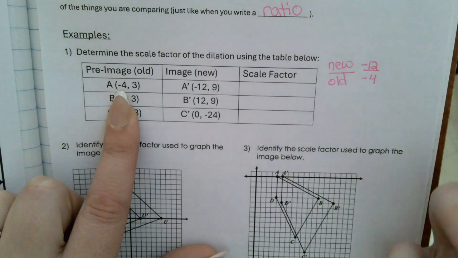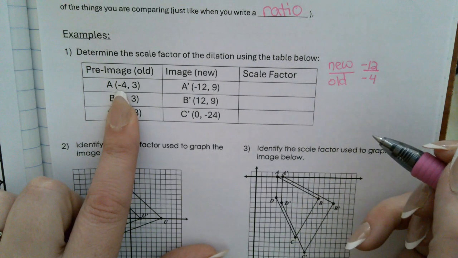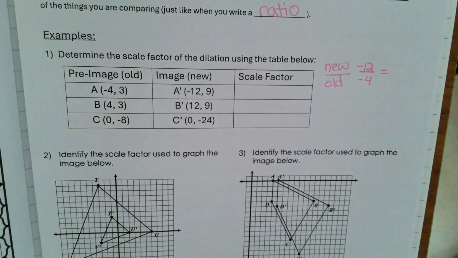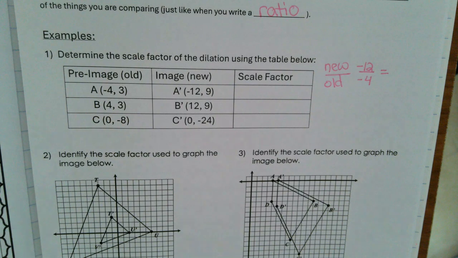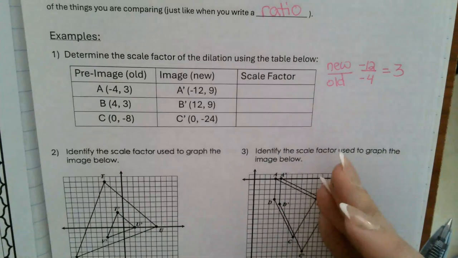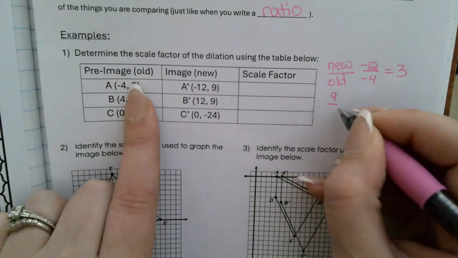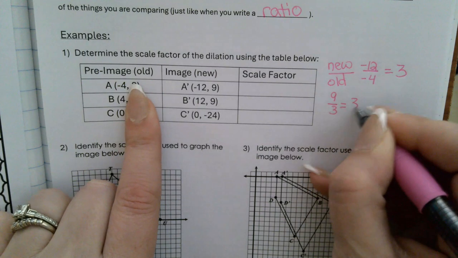So I'm dividing this out. -12 divided by -4 is going to be, hold on, I do not want to restart. Divided by, not multiplied by. 3, good. And it would work the same for the y coordinates. So if I had 9 over 3, 9 divided by 3 is 3.